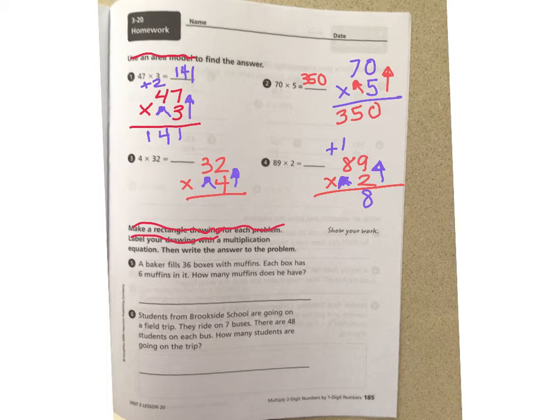All right, and then they're going to give us some story problems that also have the 2-digit times 1-digit, okay? A baker fills 36 boxes with muffins. Each box has 6 muffins. So I'm going to do 36 times 6. And remember to do your up and then your over, right?